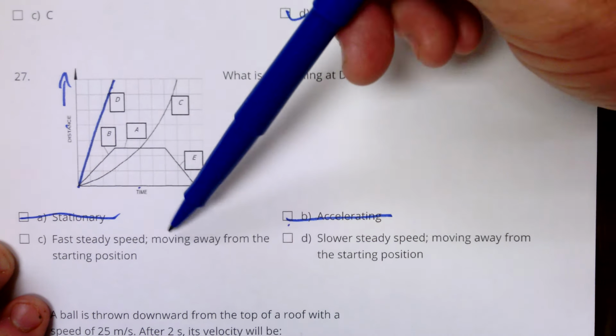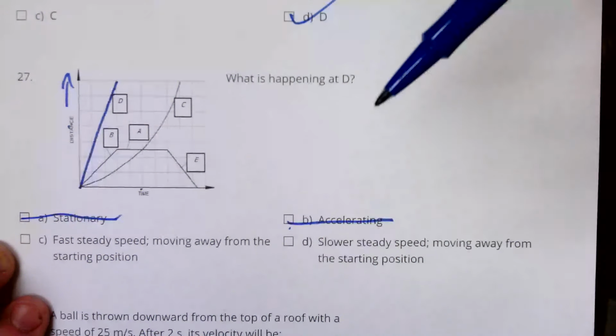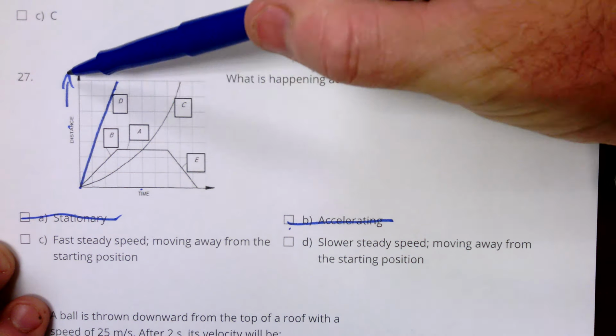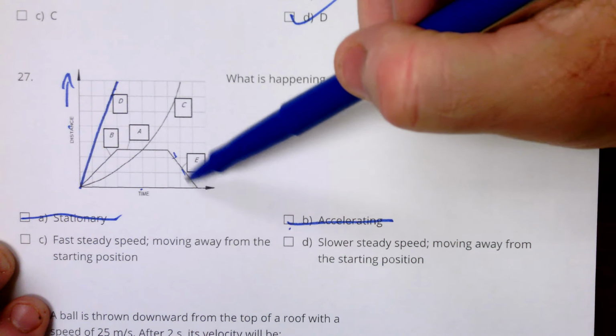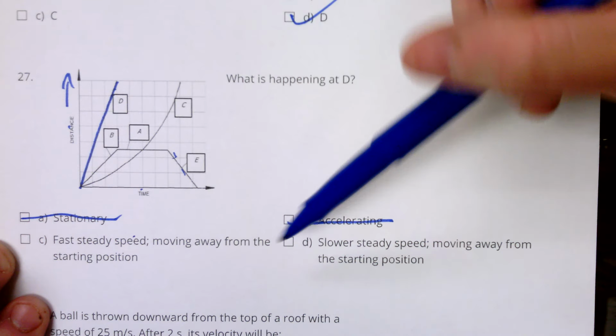Fast, steady speed, moving away from the starting position. Slower, steady speed, moving away from the starting position. Well, it's certainly moving away from the starting position either way, because our distance keeps going up. It's not like this one where we're coming back to our starting position. So it's got to be one of these two. Now, both the speeds are steady.